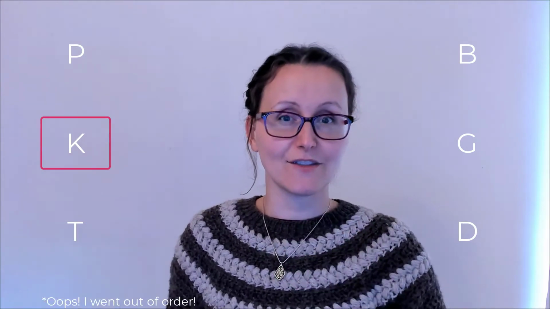In order to look at P, K, and T and see how S affects them, we're also going to have to look at B, G, and D. So first let's look at P, K, and T. You're going to notice something similar about these three letters. First, all of them are using a lot of air. If you put your hand here, you can feel P, T, K. It's lots of air, like you're exhaling through it.